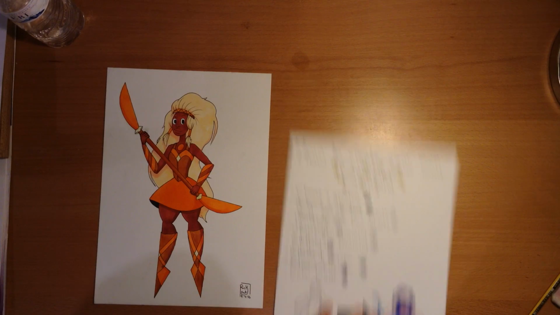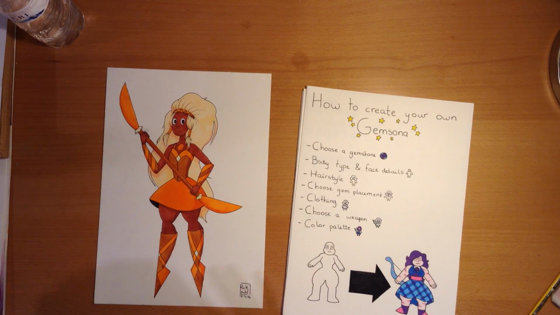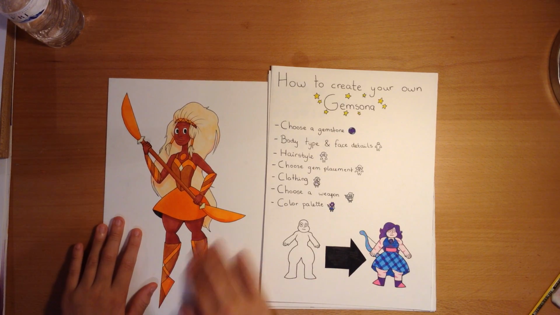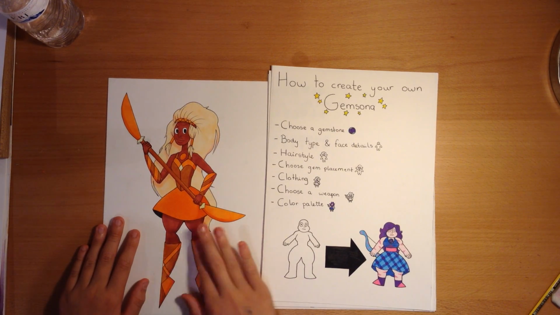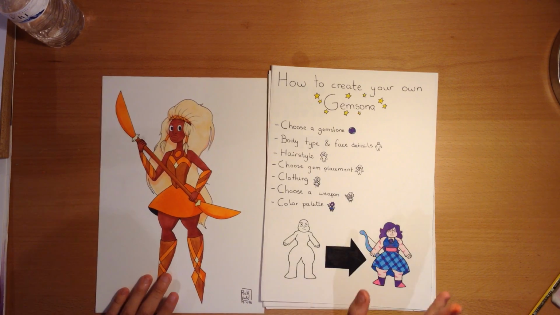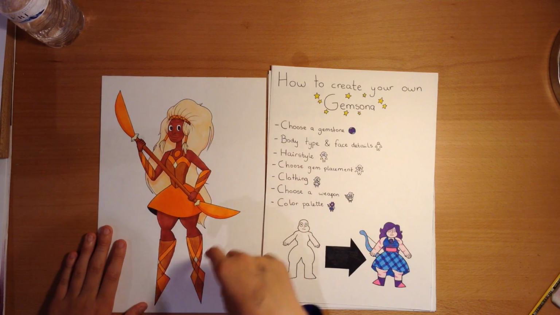So first of all, this one is way more worked on than this one. It took a lot of time to make this one. I think I spent like an hour or an hour and a half to make this one, but I really wanted to make a great example for the tutorial. So first of all, we're gonna go over the 7 steps so you can see what I've done to come up with this.